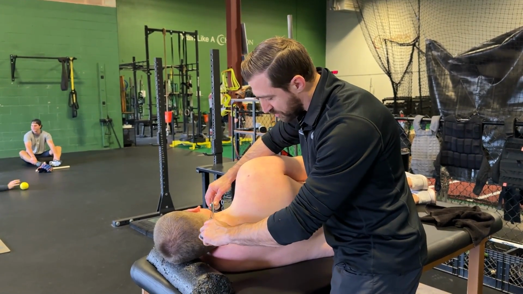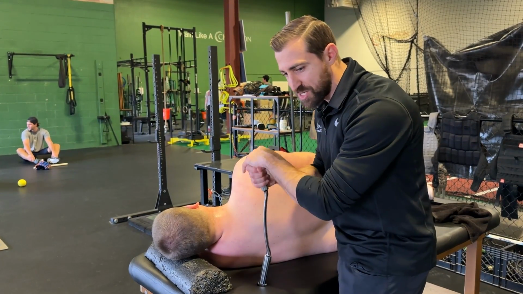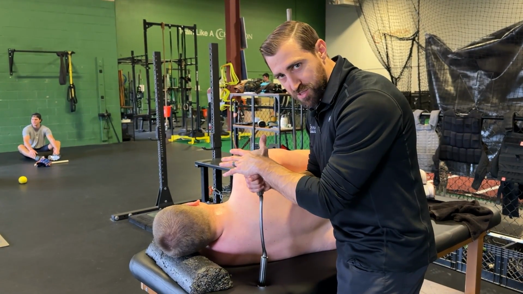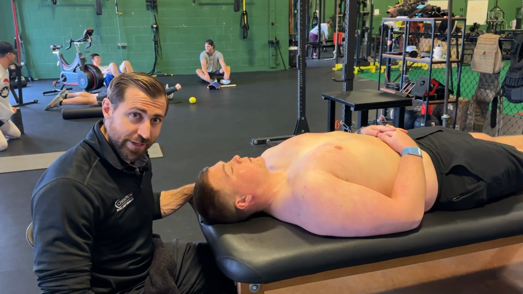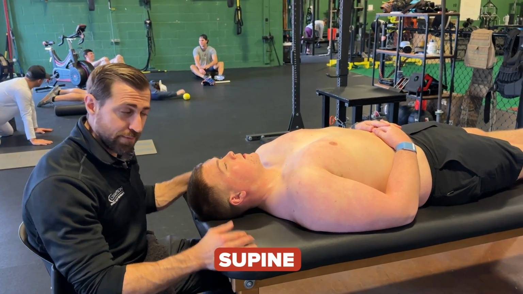Just keep in mind, once you start getting to the side and front of the neck, a lot of patients don't like that sensation. So start slowly and ask a lot of questions to make sure the patient's comfortable. We can also treat these scalenes as well as the SCM in supine.